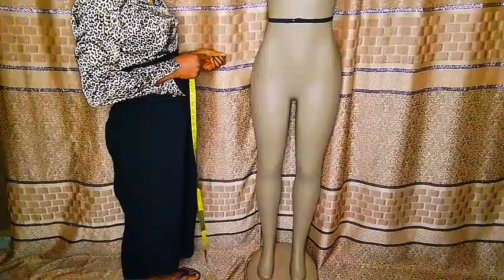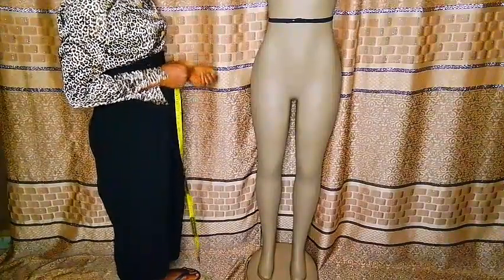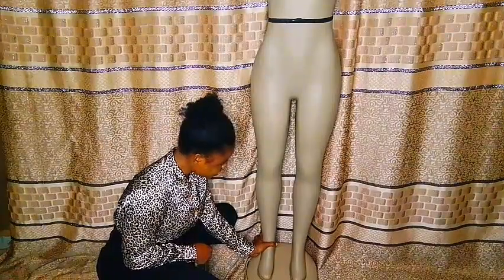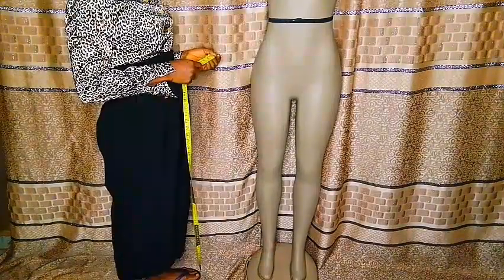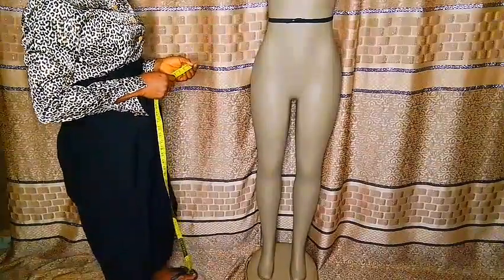Let's proceed into the ankle circumference, which is the measurement around the narrowest part of your ankle. This is your ankle, and it is at this point that we usually take the ankle circumference. The ankle circumference is essential when designing trousers and needed fitting around the ankle.